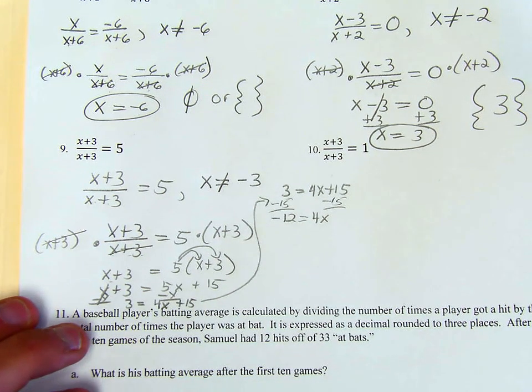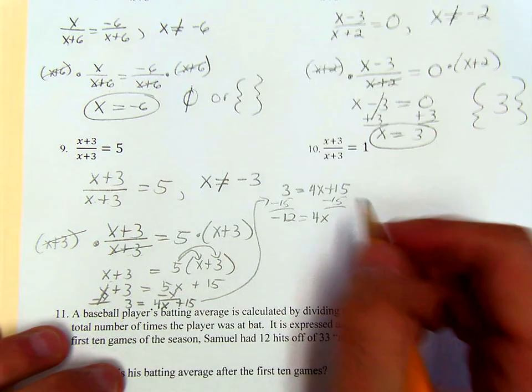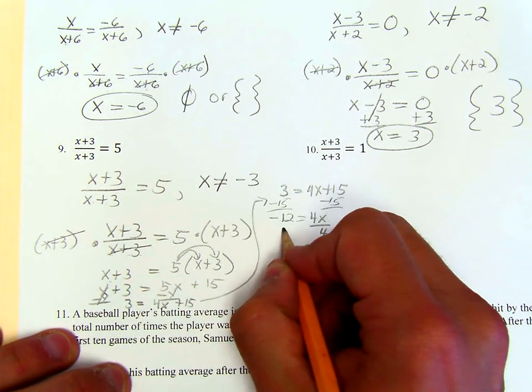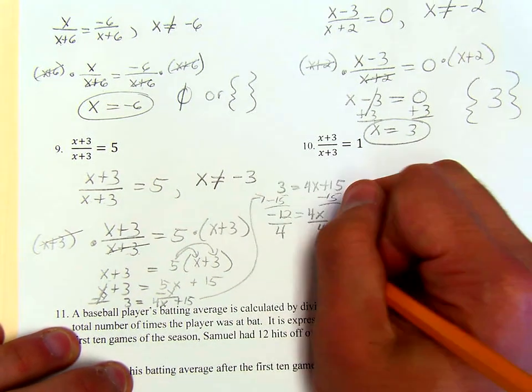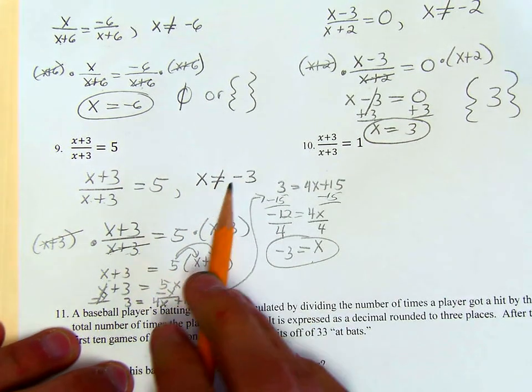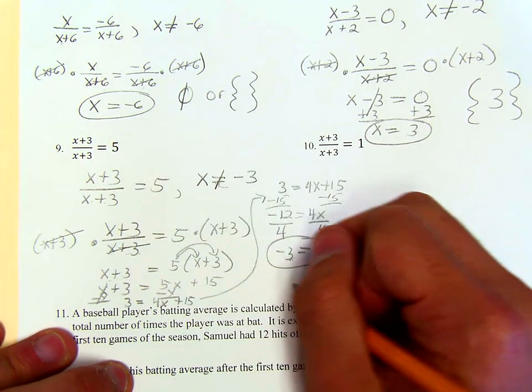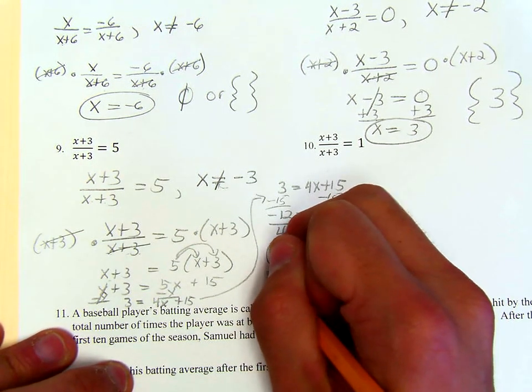And then if we divide by 4, we're going to get that x is equal to negative 3. But if we look here, x cannot be equal to negative 3, so this will not work. So we're going to have no solution, or the empty set, or the null set.